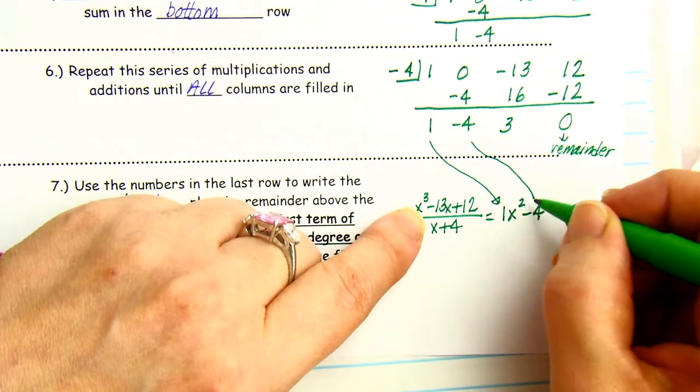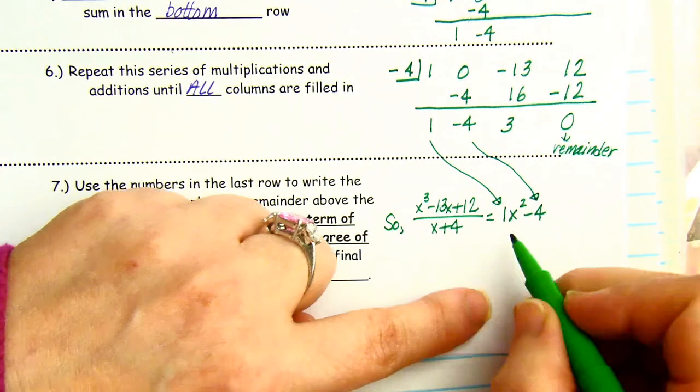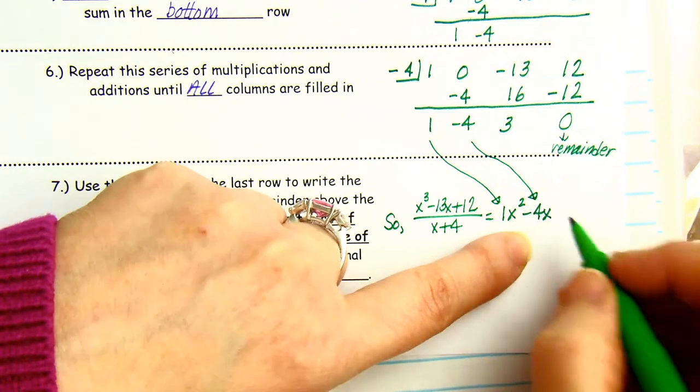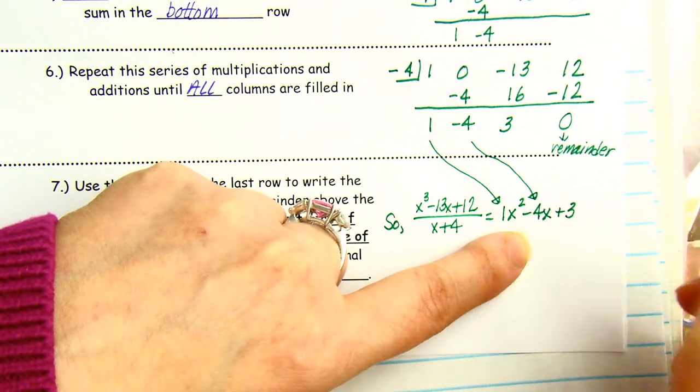This negative 4 is that negative 4. 1x squared minus 4x, that's my constant, plus 3.